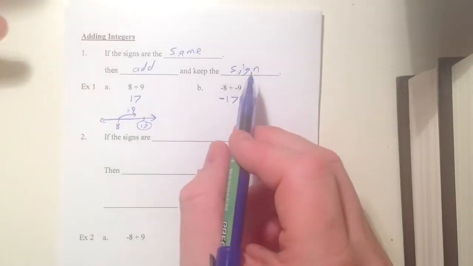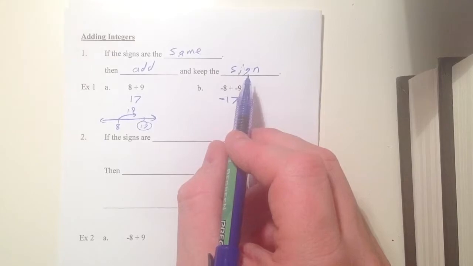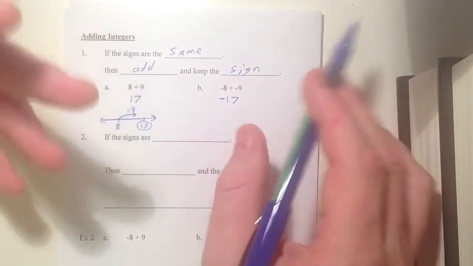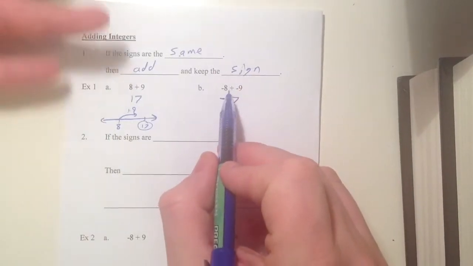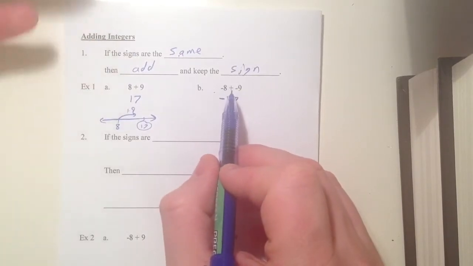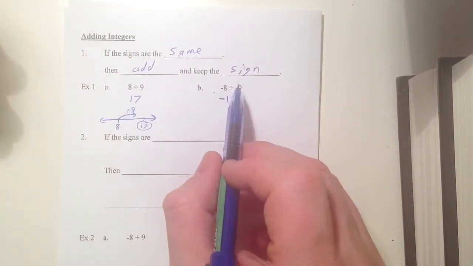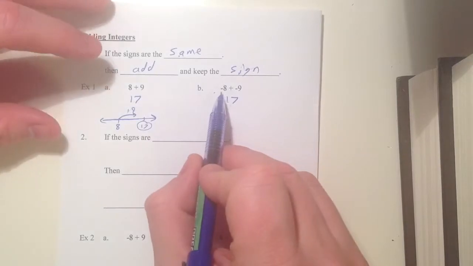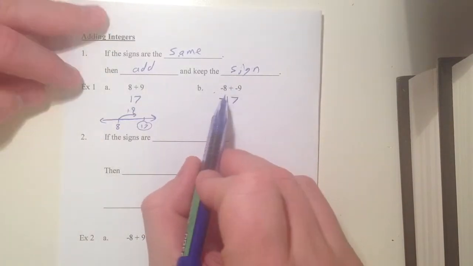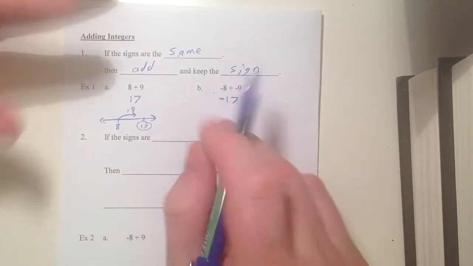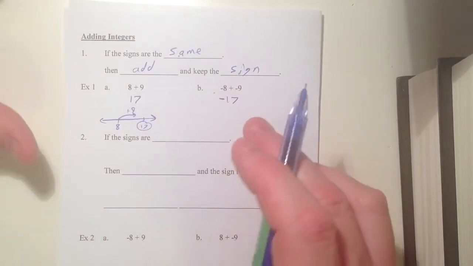Now, you'll hear a lot of times, what's a negative and a negative? Again, we talked about that on the first day of school. You can't just say what is a negative and a negative. You have to be specific. Are we talking about addition? Are we talking about multiplication? When you add a negative and a negative, it stays a negative, which should make sense to us.